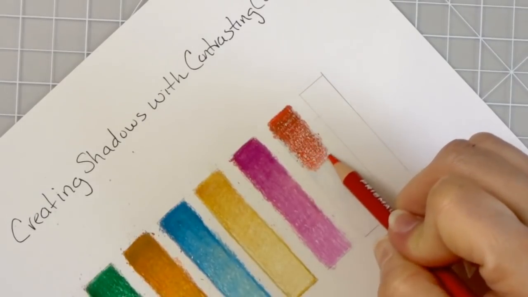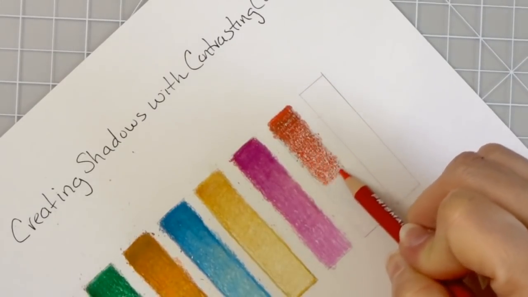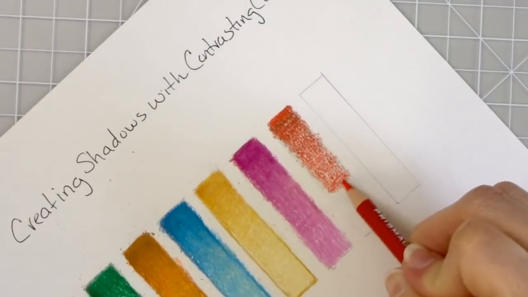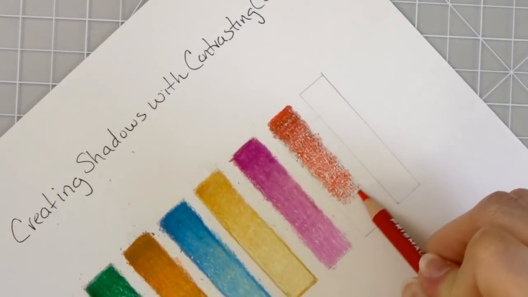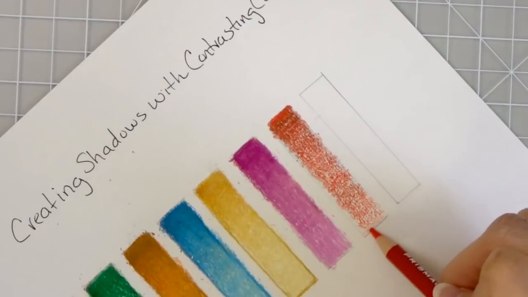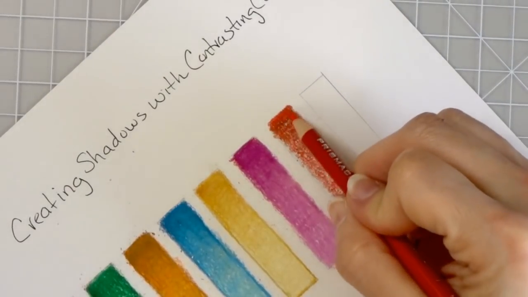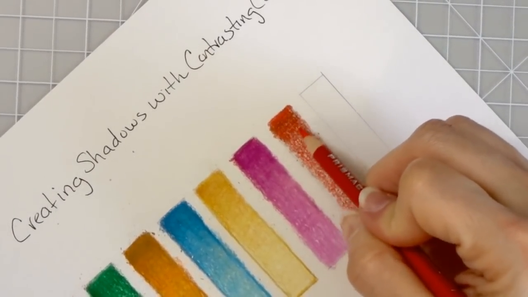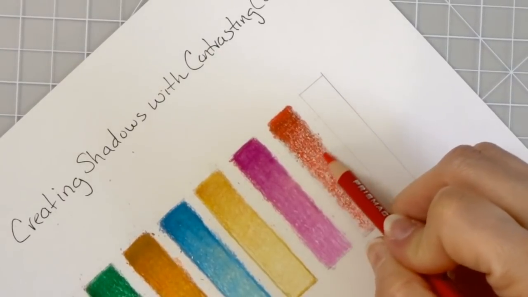I think I may have chosen the right colors. And I'm going to come all the way down, and I'm using the same pressure until I get all the way to the bottom. I'm kind of pulling up on the pressure. And I'm going to come back here and I'm going to put another layer.